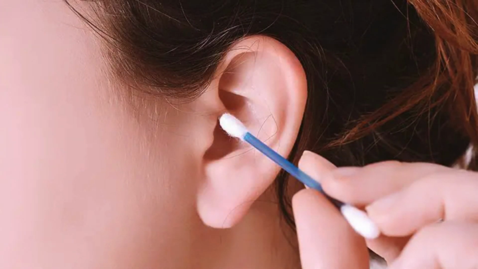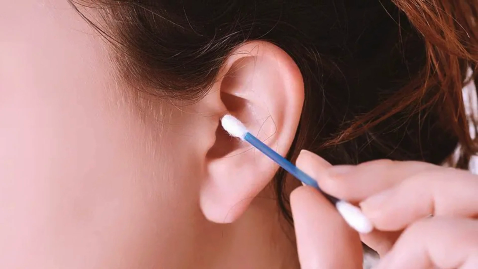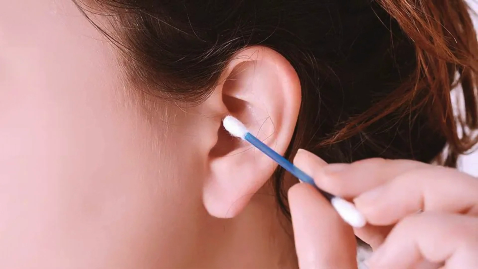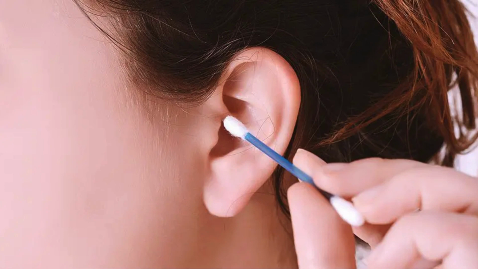Another aspect of ear care is managing earwax buildup. While earwax is beneficial in moderate amounts, excessive wax can cause blockages and impair hearing. If you experience symptoms of wax blockage, it is advisable to seek professional assistance.